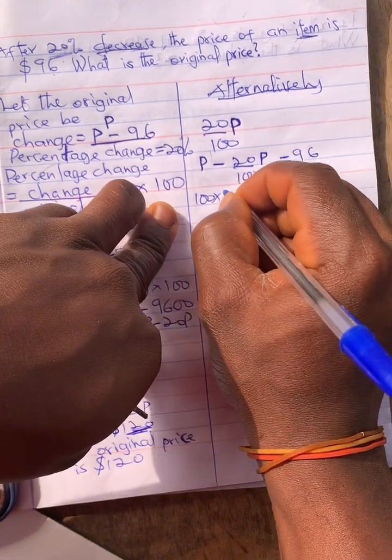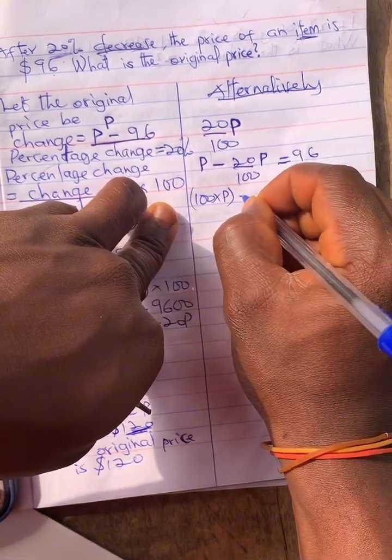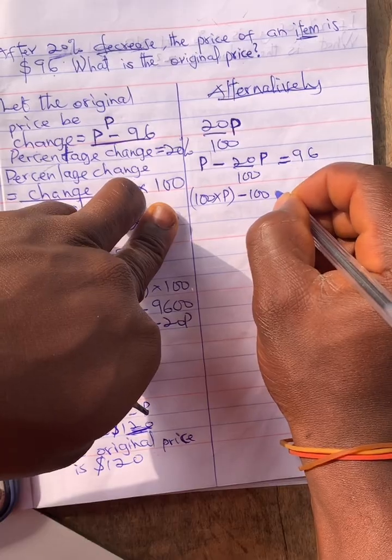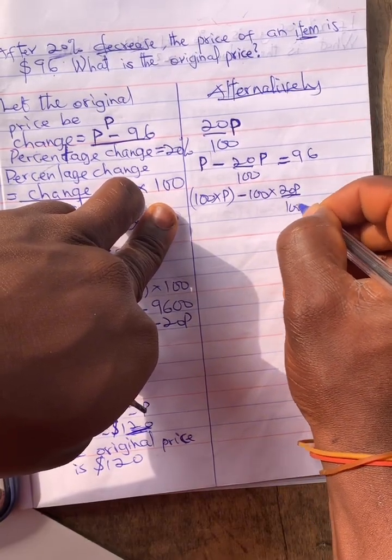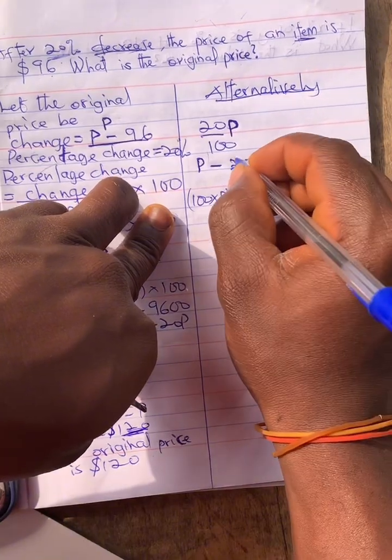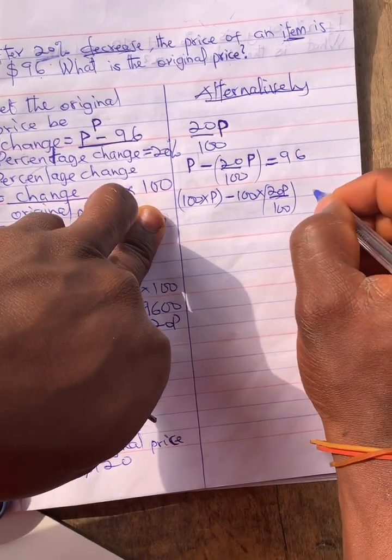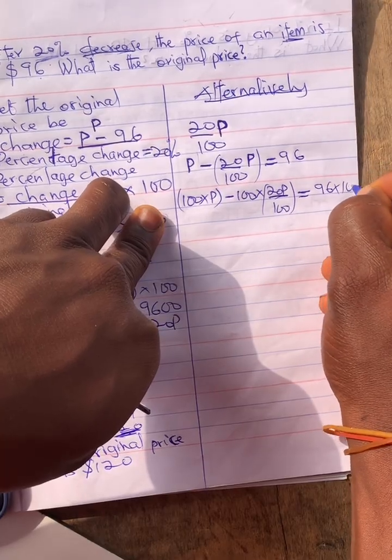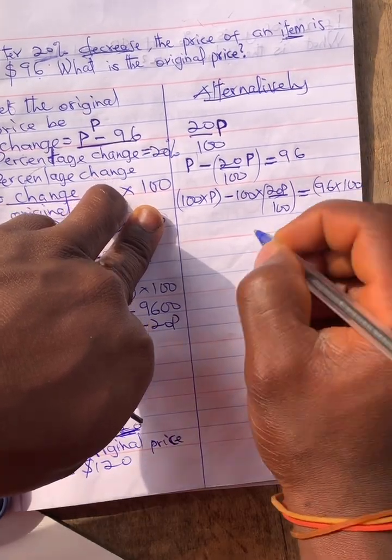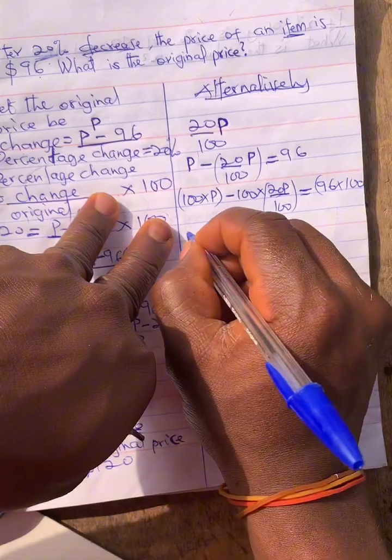So 100 times P minus 100 times 20P out of 100 equals 96 times 100.